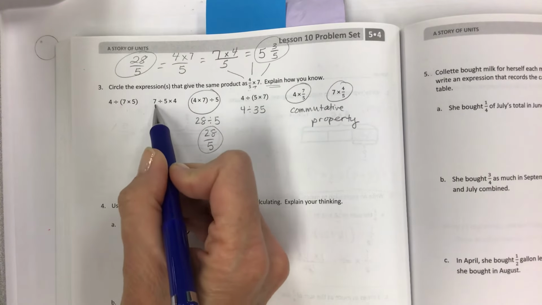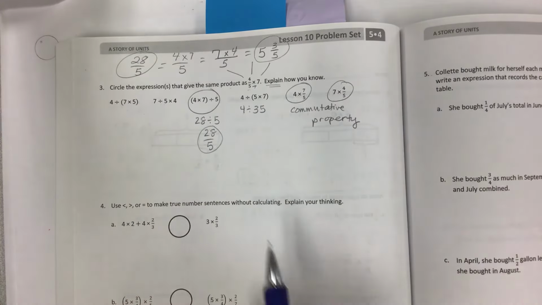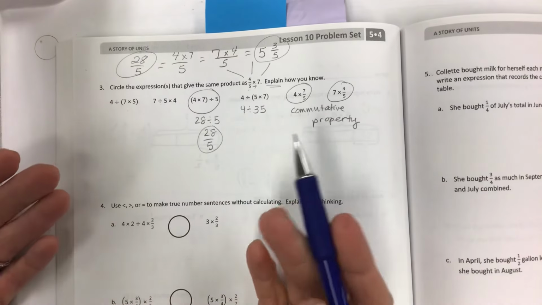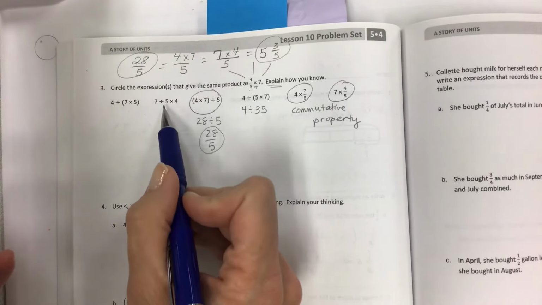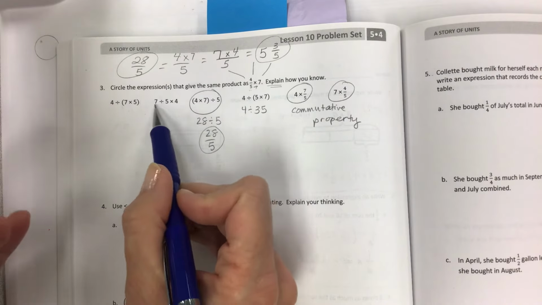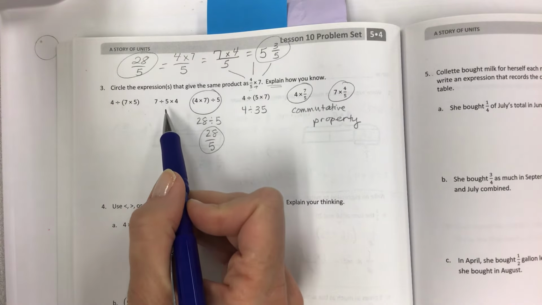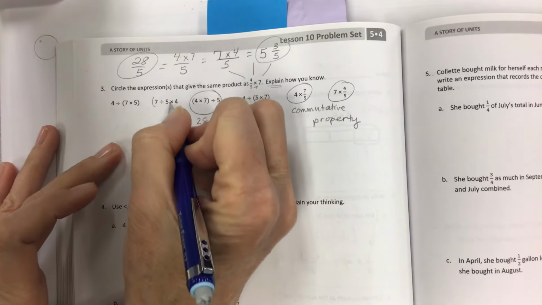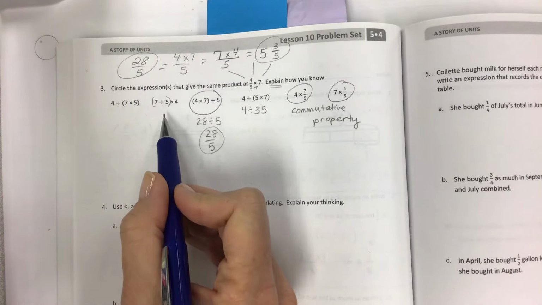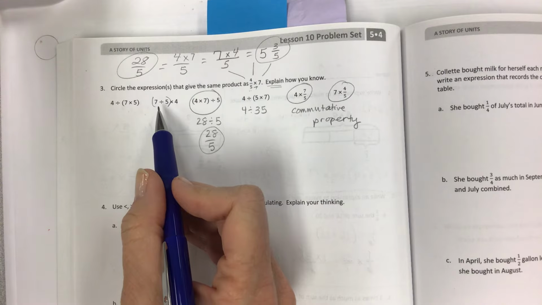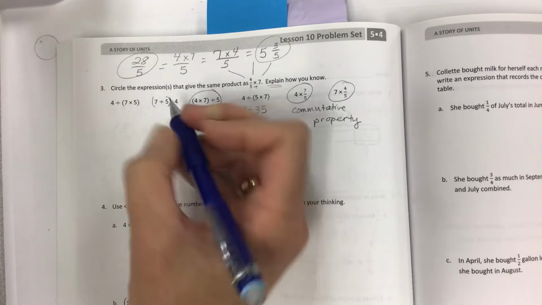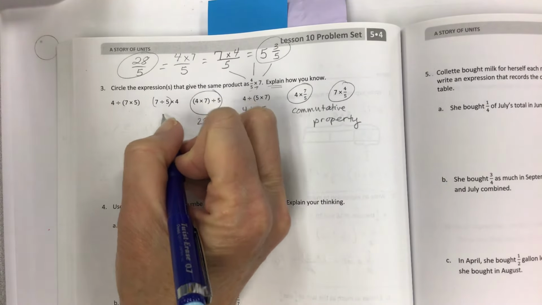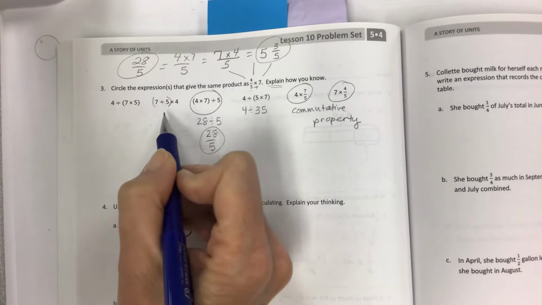Previously, so if I have 7 divided by 5 times 4, notice that there are no parentheses. Now, in the teacher's edition, in the key, they don't circle this one, but if you follow PEMDAS, this has to be done first. So if you follow that first, then you would have 7 divided by 5, and you would solve that.